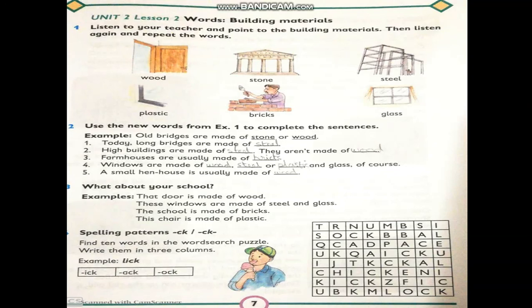You have question number 4, spelling patterns. Find 10 words in the word search puzzle and write them in the 3 columns. For example, you have the word here, lick. Now, this is your home task. You have to find the words from this puzzle and write them in your notebook. This will be your home task. I hope you will do it nicely.